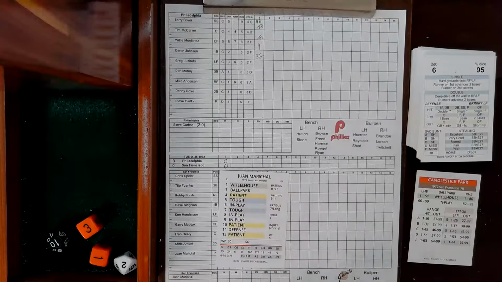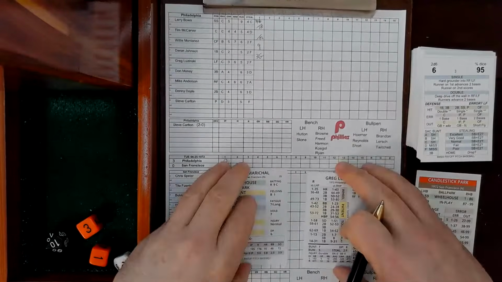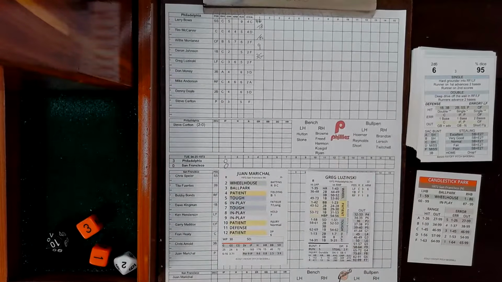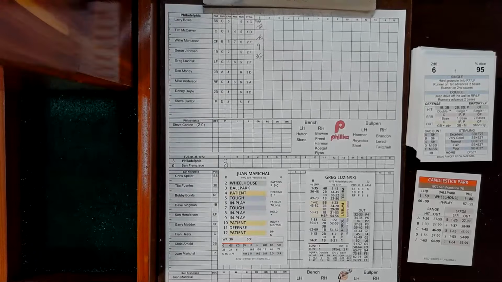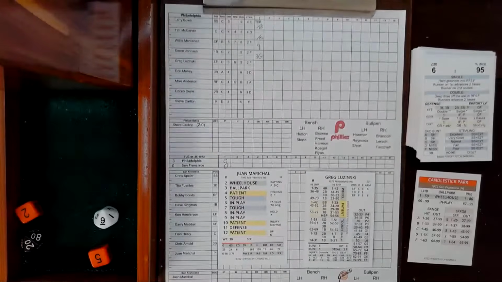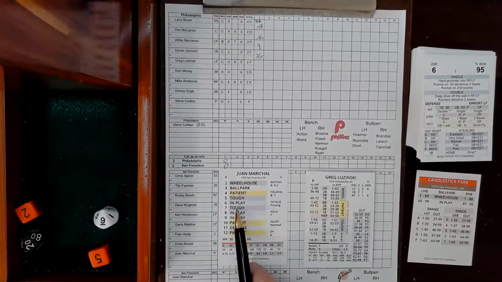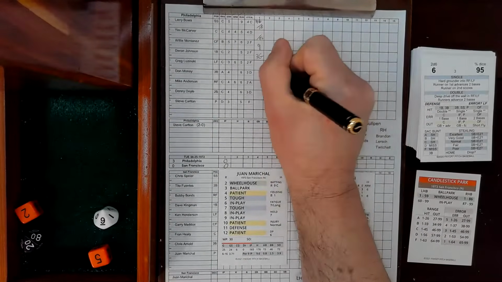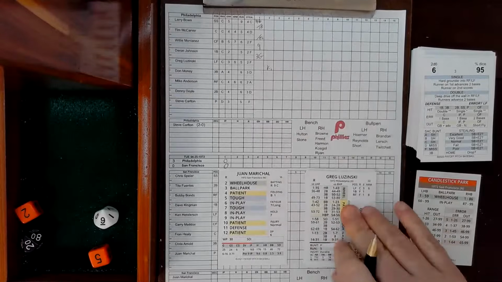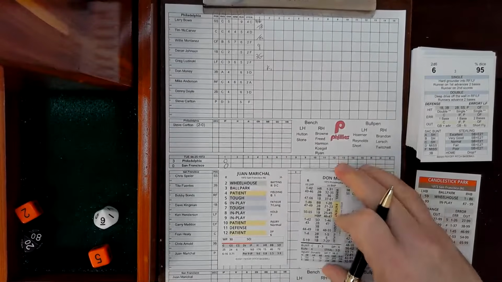And now we're back to the top half of the second, which is Greg Luzinski, the Bull. Luzinski, left fielder. That's going to be a 7, which is tough. 29 against the right-hander. Tough is a strikeout. First strikeout for Marichal, and Luzinski goes by the wayside.